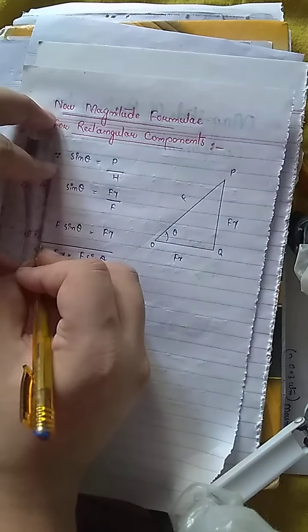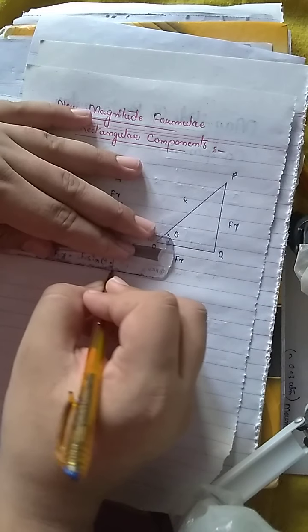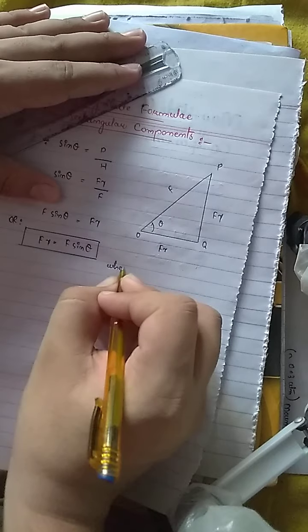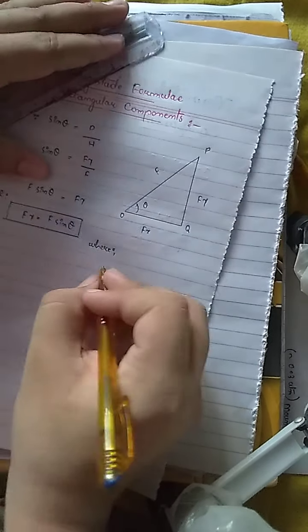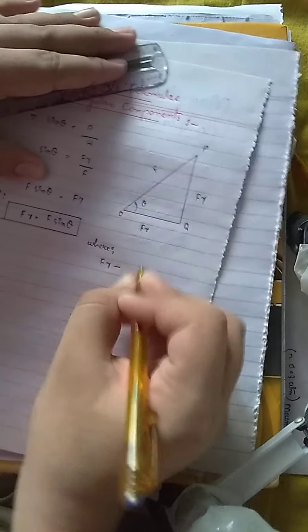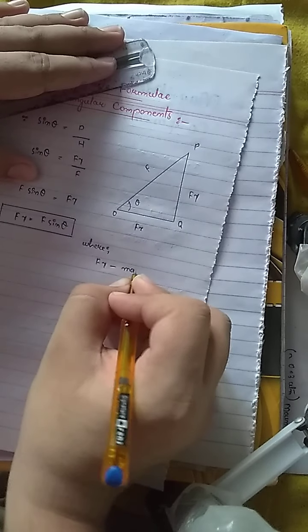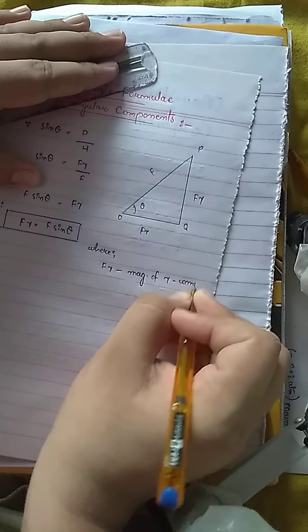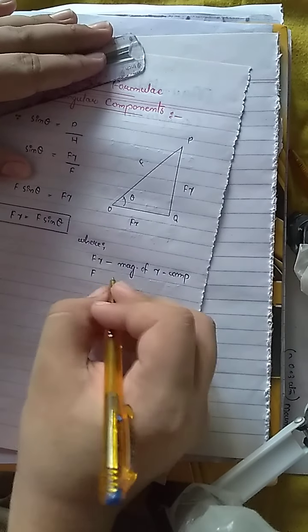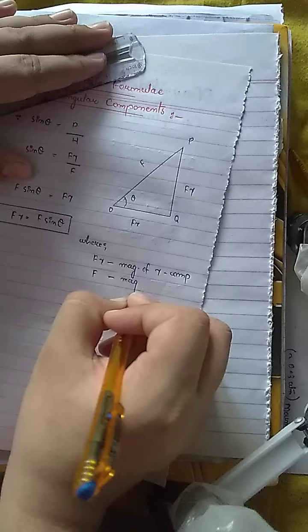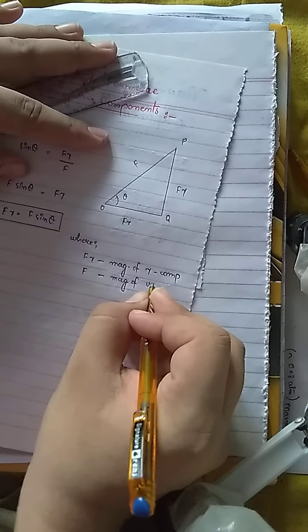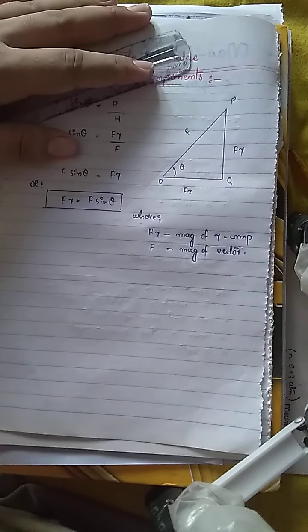This is the formula for calculating the magnitude of the y component of vector F, where in this formula Fy is the magnitude of the y component, F is the magnitude of the vector that is resolved into y and x component.